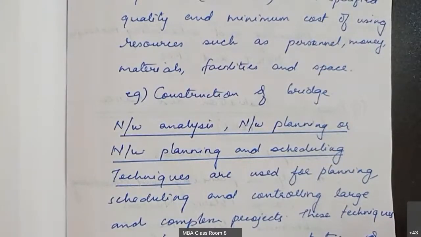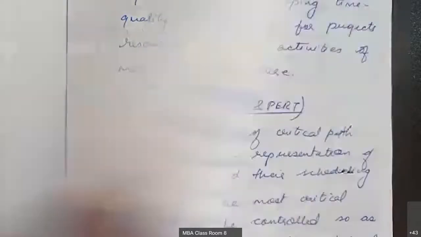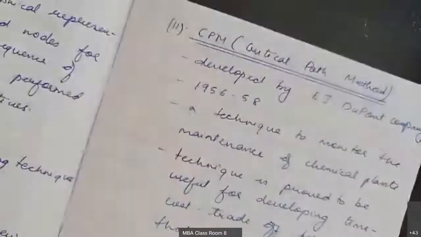Crashing the critical activity means if the critical activity takes 20 weeks, we are trying to complete it within 18 weeks. Something like that. So the theory part, we'll go further.